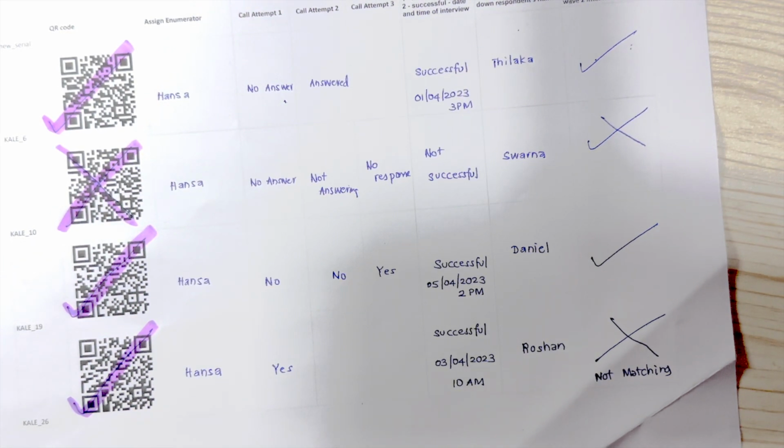In the next video, we will take you through the next steps of using the Kobo Collect tool for the questionnaire.